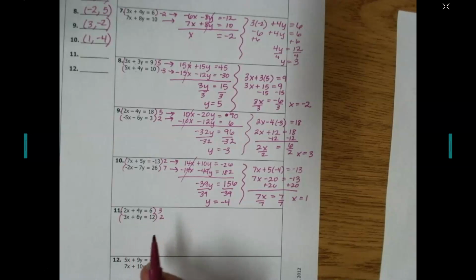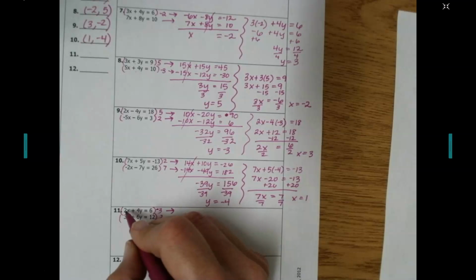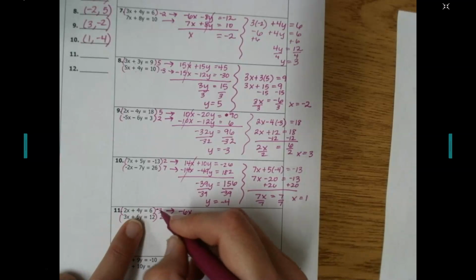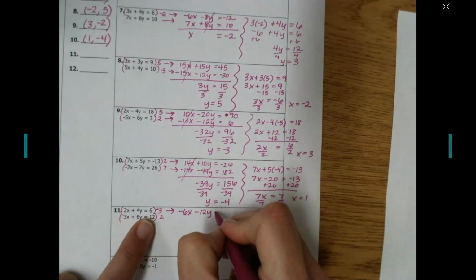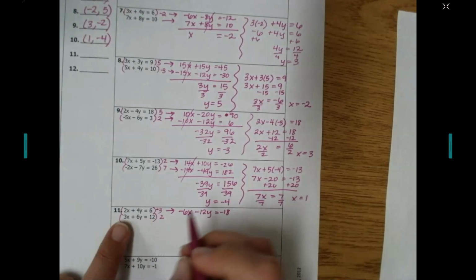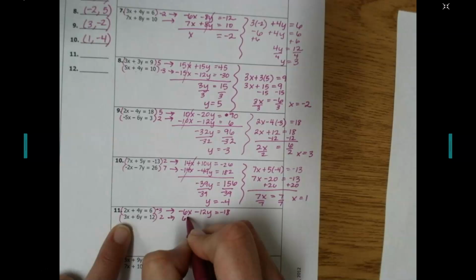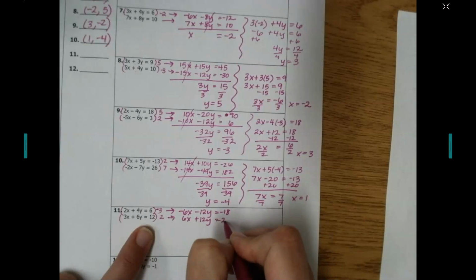Now it doesn't matter which one. Let's multiply the top one by negative 3. So 2x times negative 3 is negative 6x. 4y times negative 3 is negative 12y. 6 times negative 3 is negative 18. Okay, second equation. 3x times 2 is 6x. 6y times 2 is positive 12y. And 12 times 2 is 24.